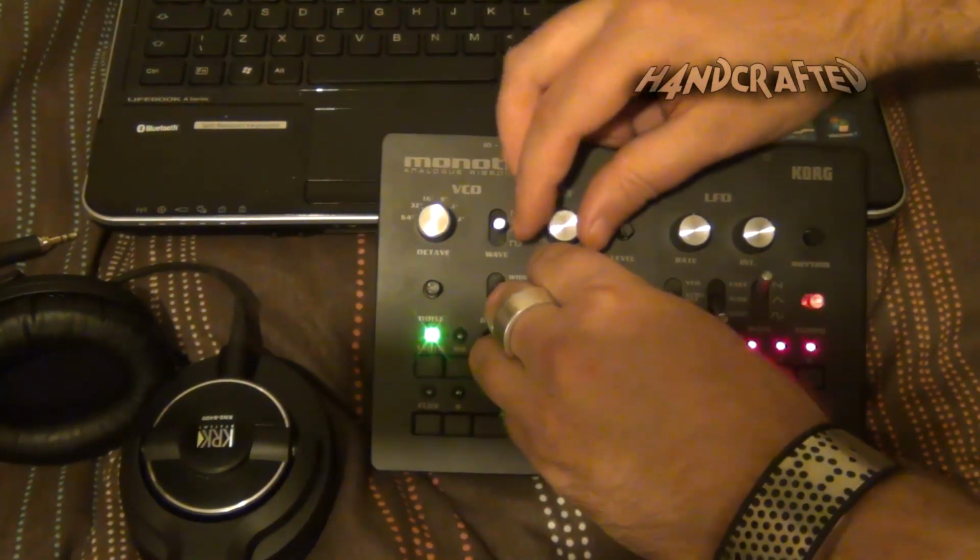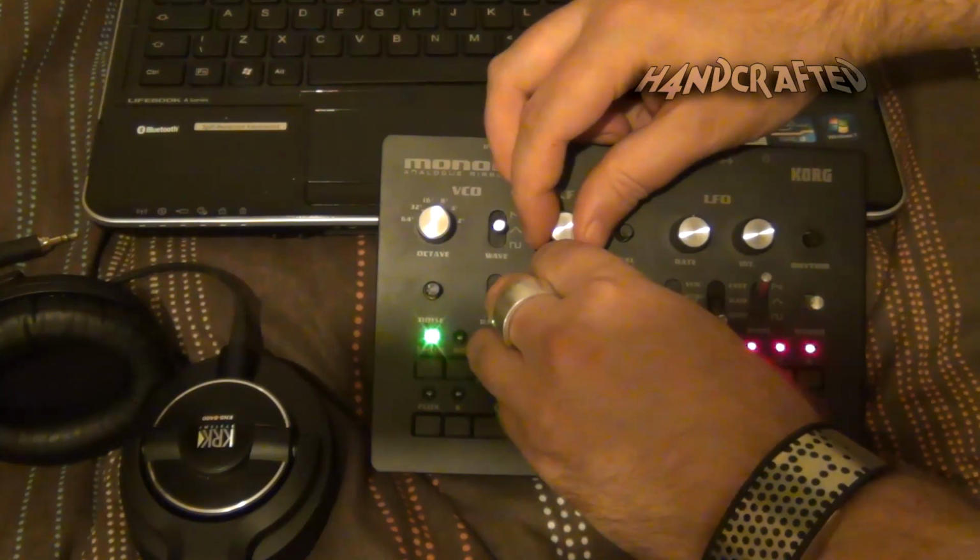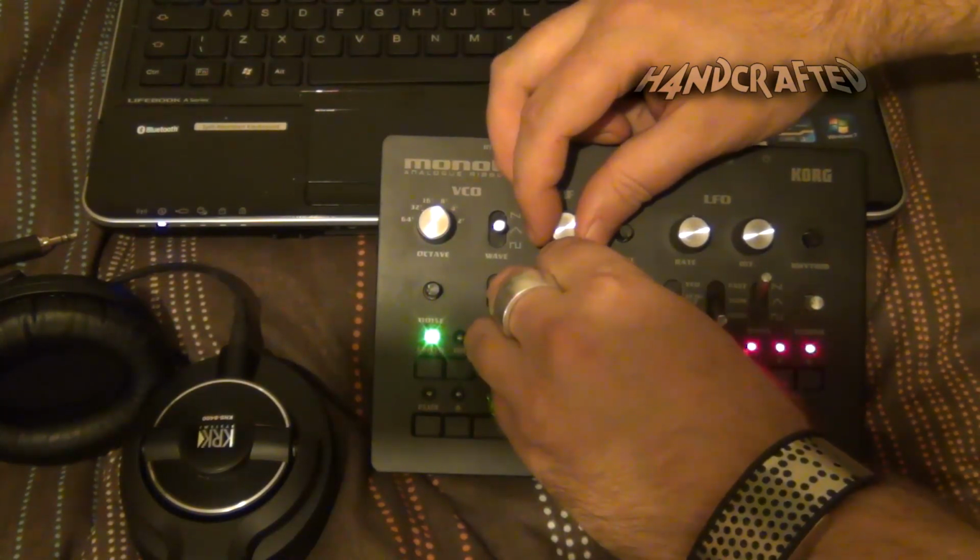So you can hear it's great for sound effects, that sort of vintage computer data noise and various sci-fi effects.